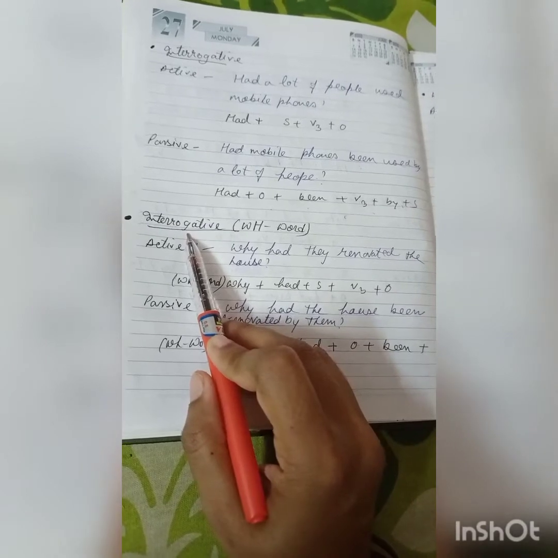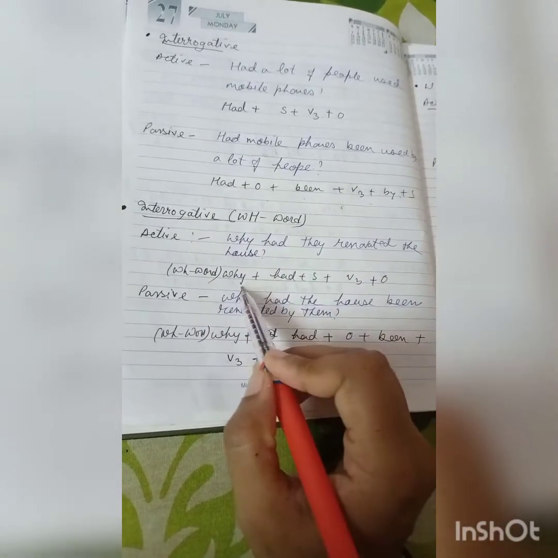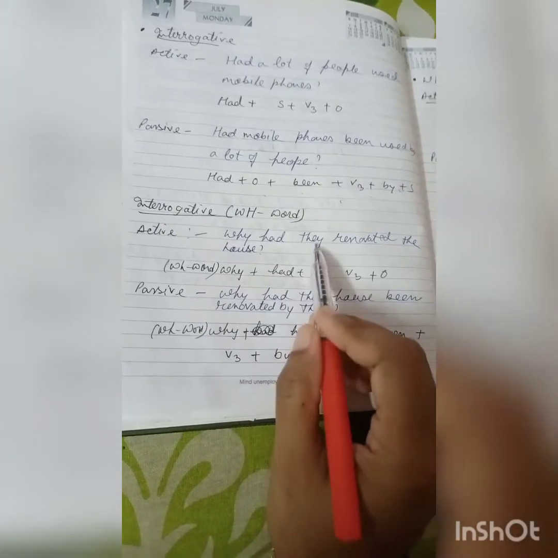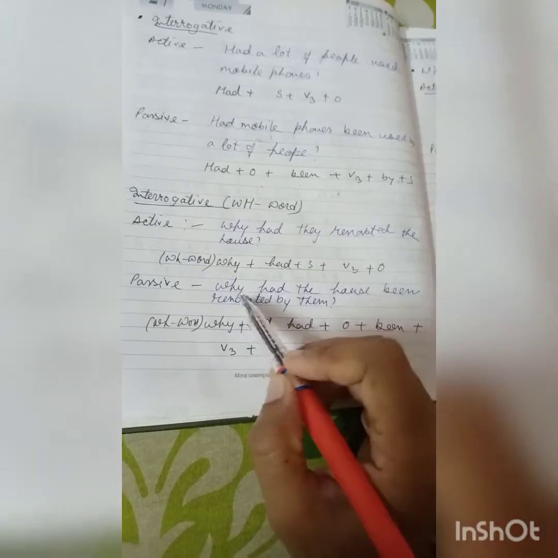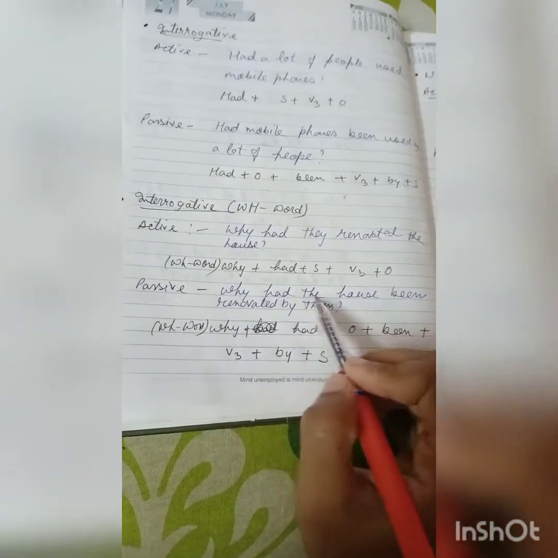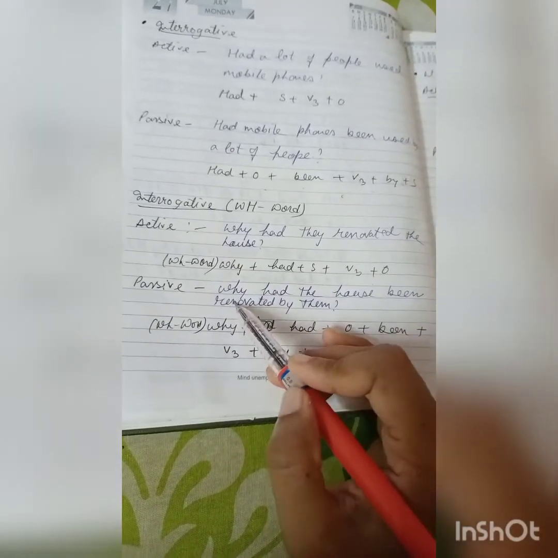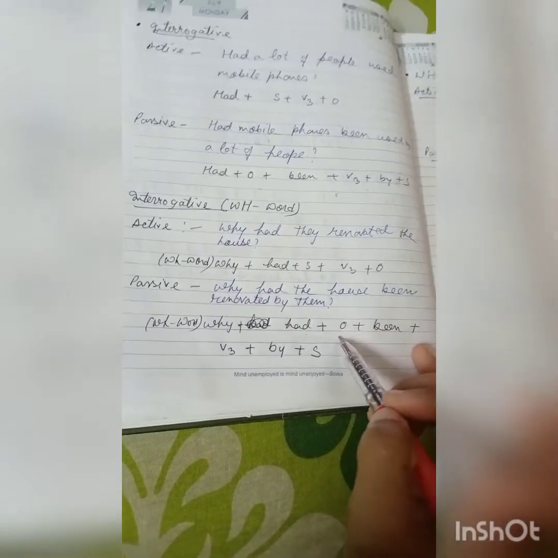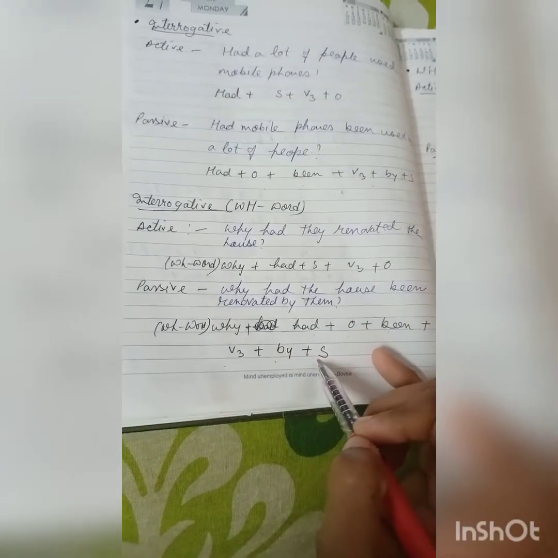Interrogative. Why had they renovated the house? WH word had, subject, verb 3, object. What will be the passive voice? Why had the house been renovated by them? Same WH word will keep had, object, been, verb 3, by, subject.